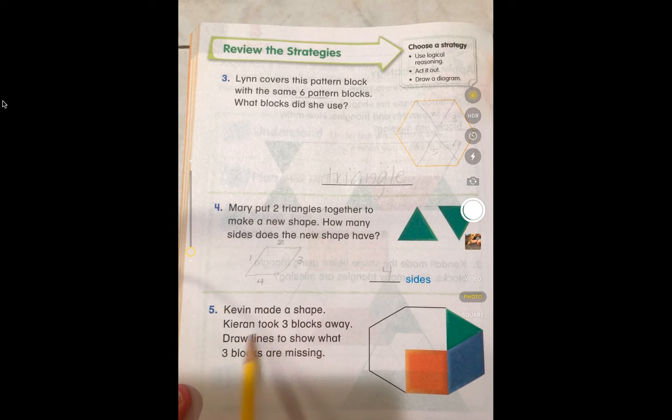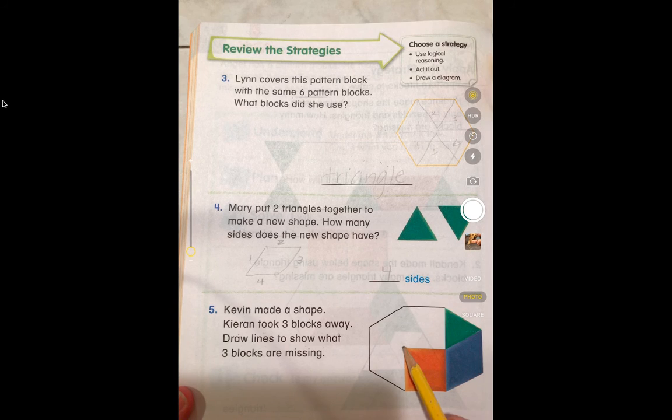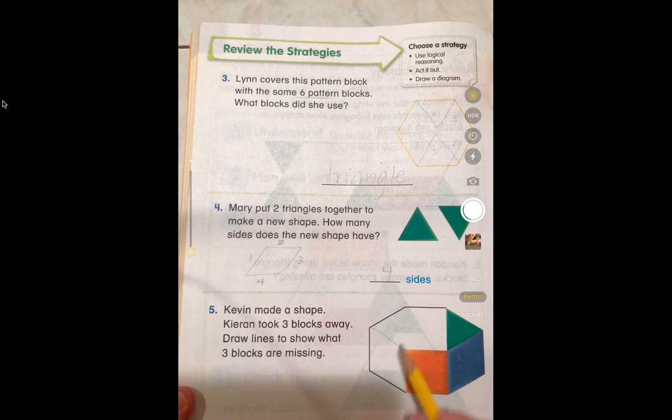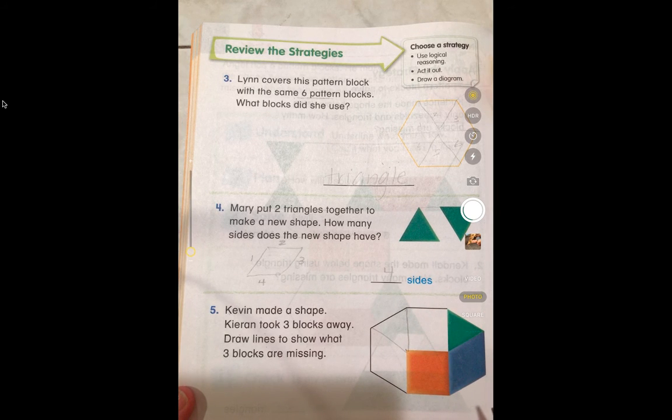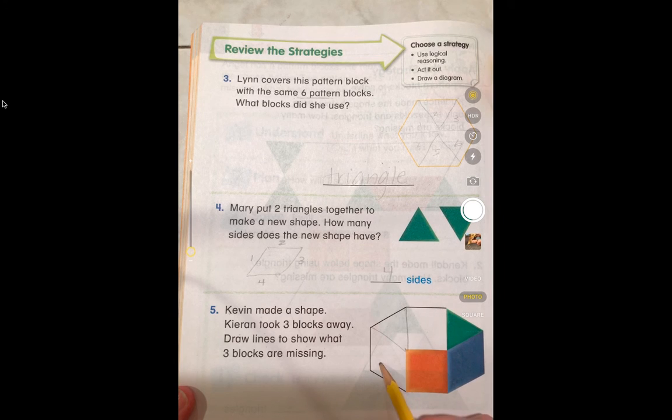Kevin made a shape. Kieran took 3 blocks away. Draw lines to show what 3 blocks are missing. That's a hard one. Let's see. All right, so I'm envisioning that the sides are the same. So here we have a rhombus. So if I draw right like this, I can duplicate the rhombus. And if I draw right like that, I can duplicate the triangle and a square. So it's a rhombus, a triangle, and a square.